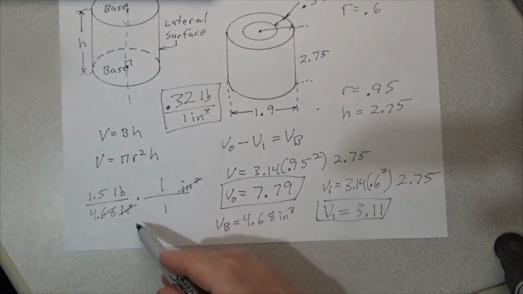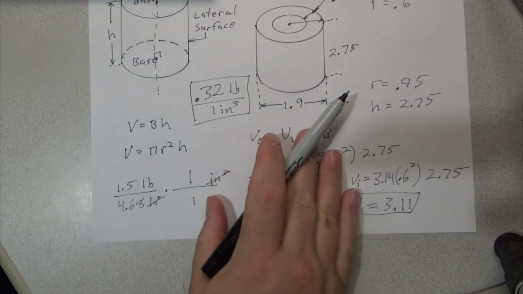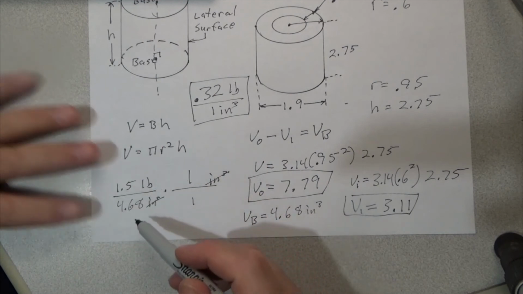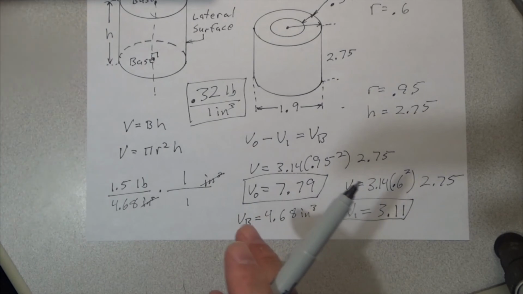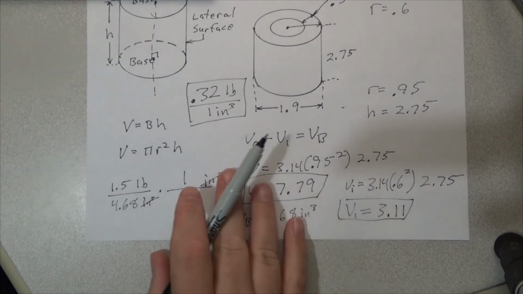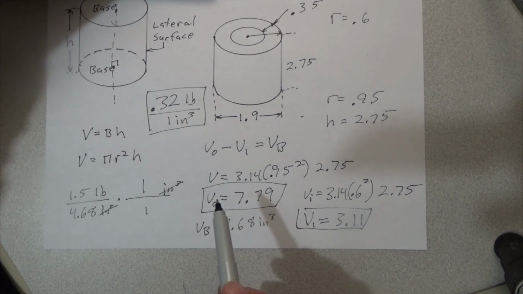Now this could have been done a little differently. I chose to use the unit analysis method. You could have just simply gone with a unit rate on this and, of course, divided 1.5 by 4.68. There's always more than one way to do a math problem, but I chose to continue going with the unit analysis because that's what I did with the prisms.